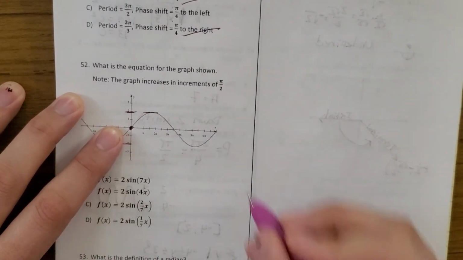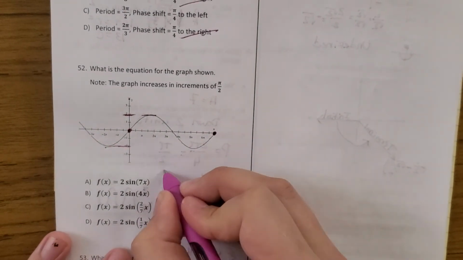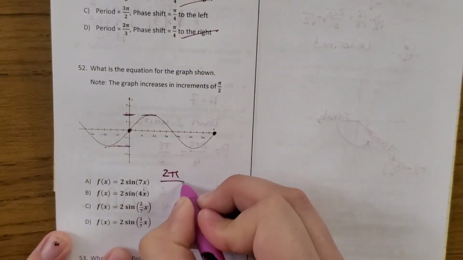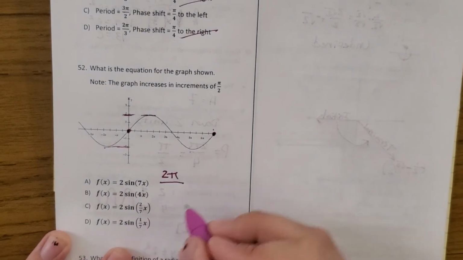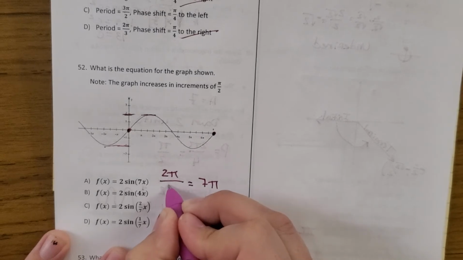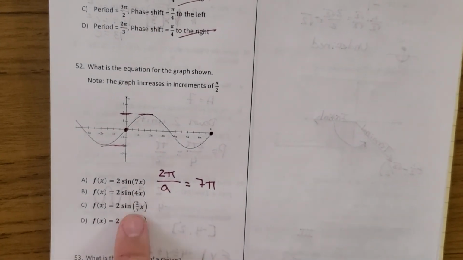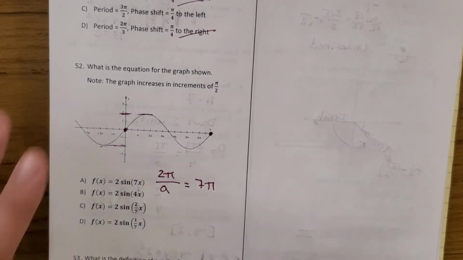It starts at 0 and it ends at 7 pi. So if I take 2 pi and divide it by whatever is in front of x, I should get 7 pi. So we'll just call this value A. A is going to be either 7, 4, 2/7, or 1/7.